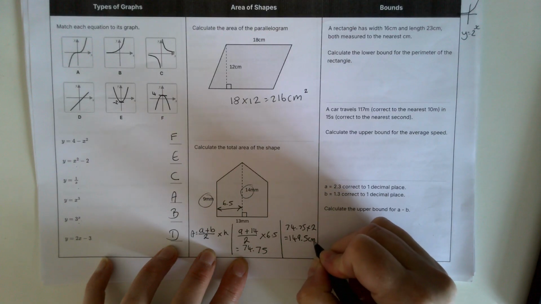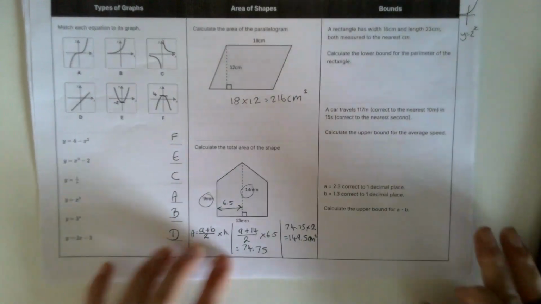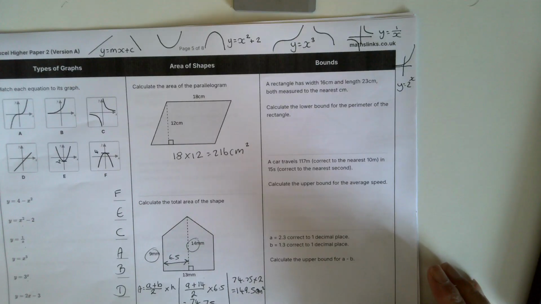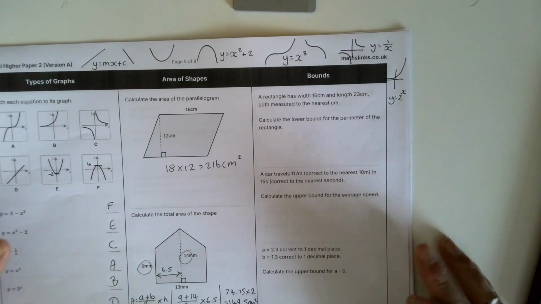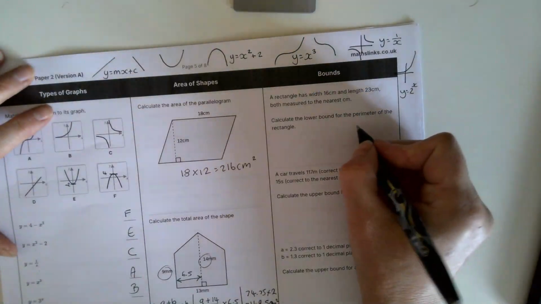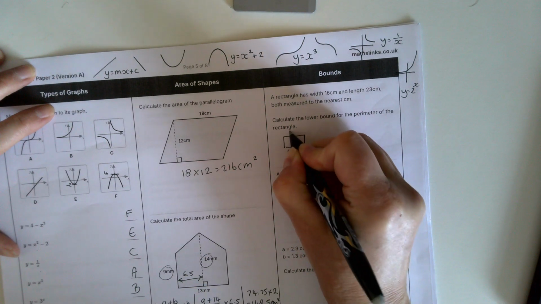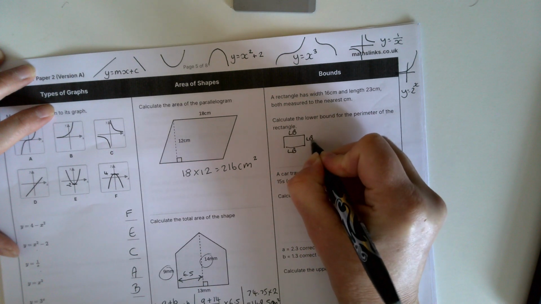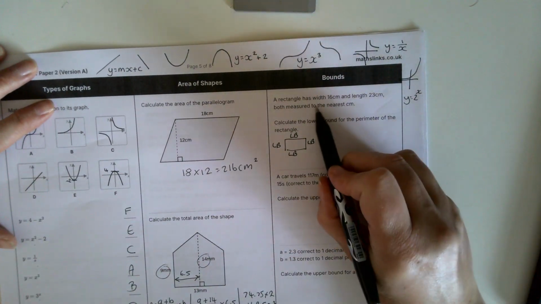And that's going to get me 149.5 millimetres squared. Right, so work on upper and lower bounds now. To get the lower bound of the perimeter of a shape, this is a rectangle, you need to add all of the lower bounds together. So we need to find the lower bounds. Let's look at the measurements here.